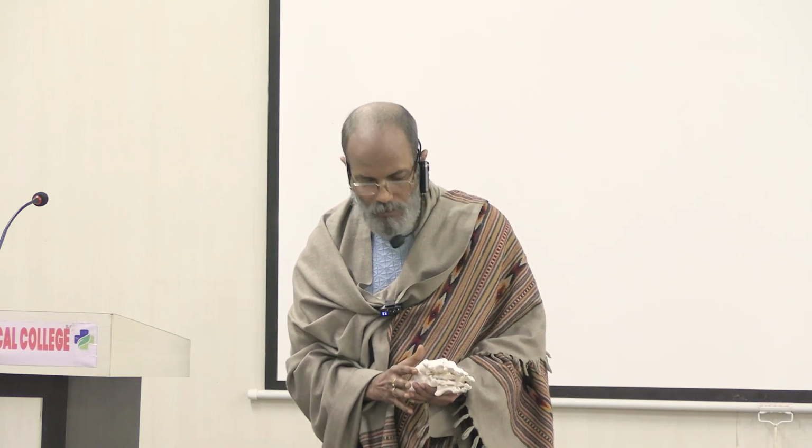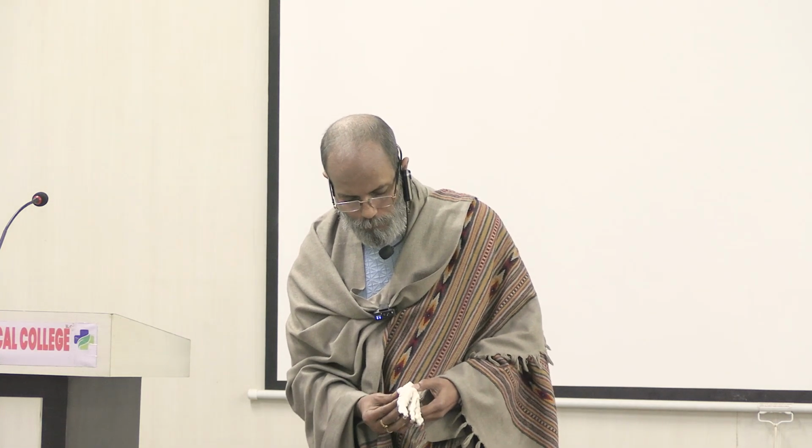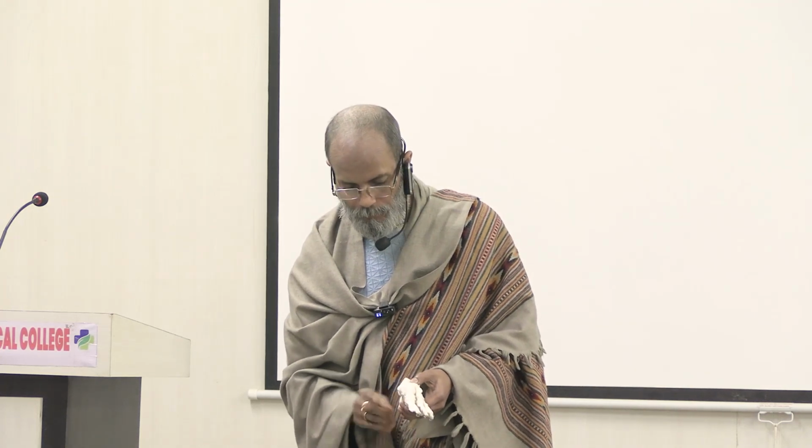Sustentaculum tali: this one is the sustentaculum tali, a shelf-like projection on the medial surface of the calcaneum. From the sustentaculum tali to the tuberosity of the navicular is the spring ligament.